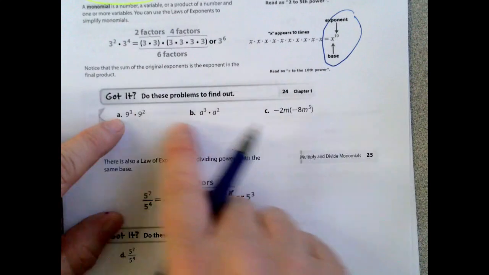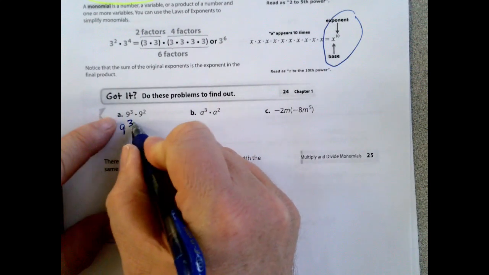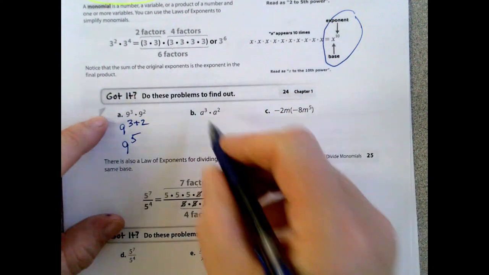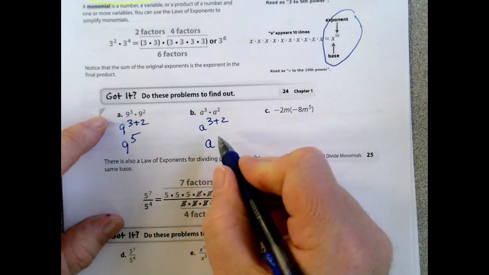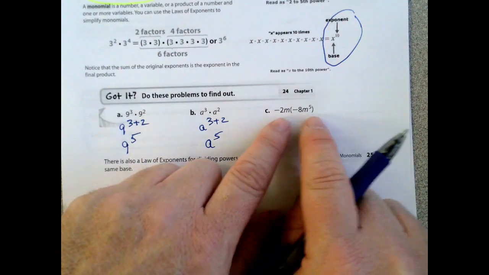Okay, well, I could evaluate this. The bases are the same. I'm going to add the exponents. So I get 9 to the 5th. I'm not going to calculate it out. A to the 3 plus 2. What am I going to get? A to the 5th.